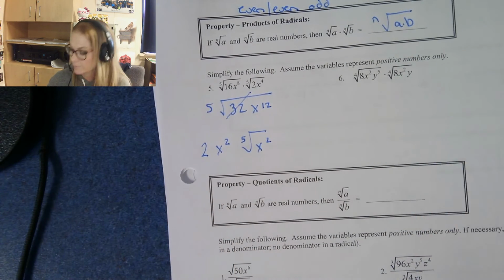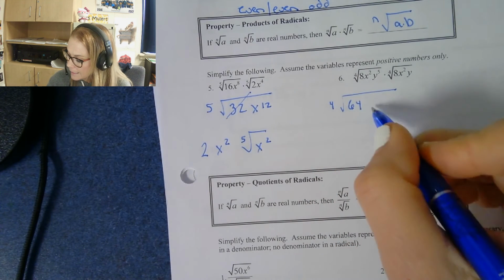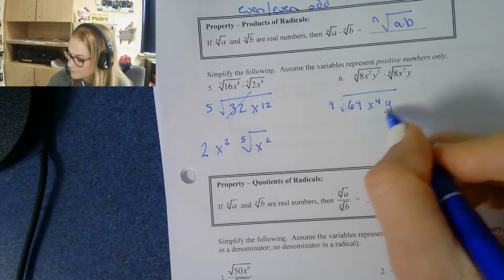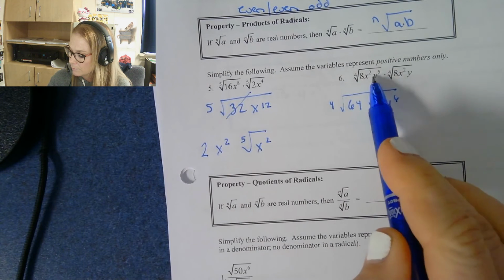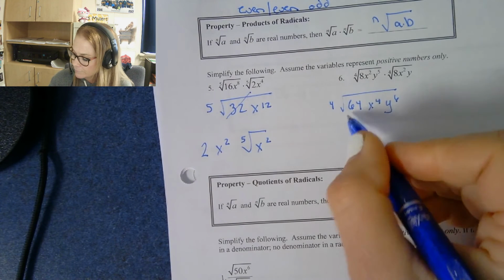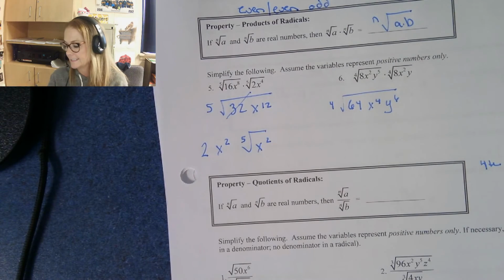Number 6, 4th roots. 4th root of 8 times 8 is 64. x to the 4th and y to the 6th. So 8 times 8 is 64. So the 4th root of 64, be careful here. Remember our fourth powers are 1 times 1 times 1 times 1, 2 times 2 times 2 times 2, 3 times 3 times 3 times 3. So we want to focus on that 16.